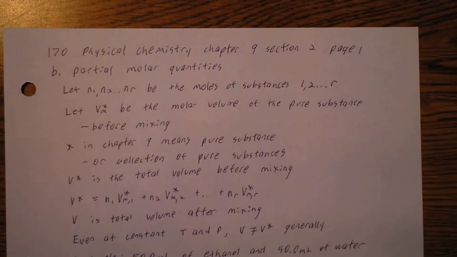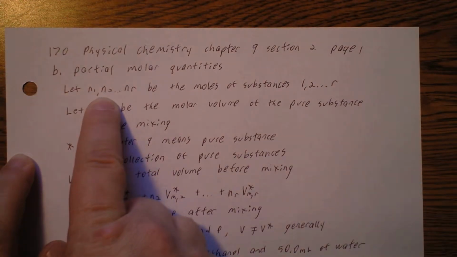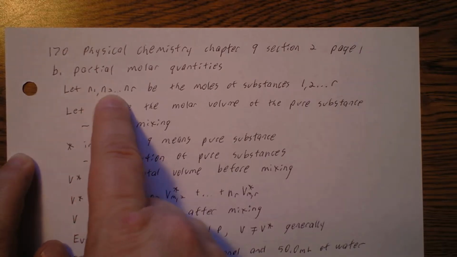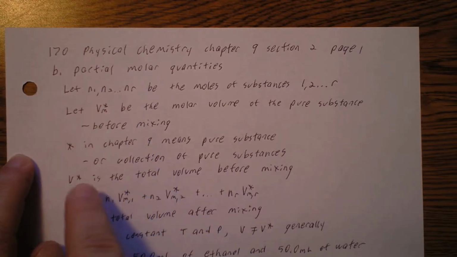Continuing physical chemistry, chapter 9, section 2, we're going to talk about partial molar quantities. Let's say we have n subscript 1, the number of moles of substance 1, and then n subscript 2, the number of moles of substance 2, etc., to n subscript r, the number of moles of substance r. So if you have r different substances.